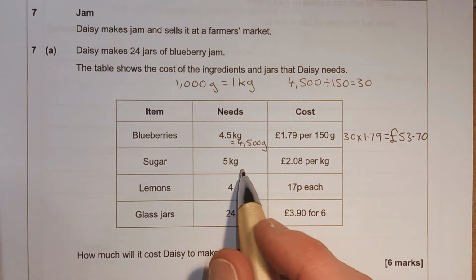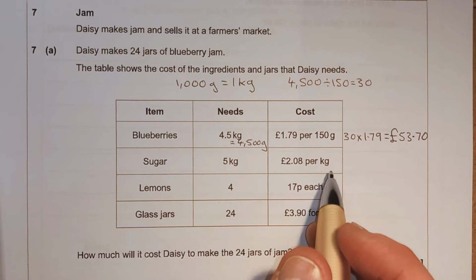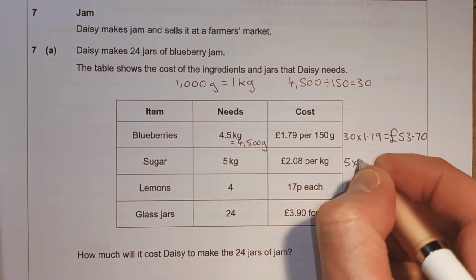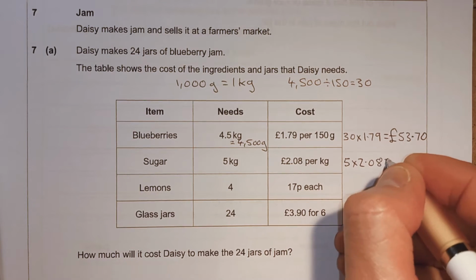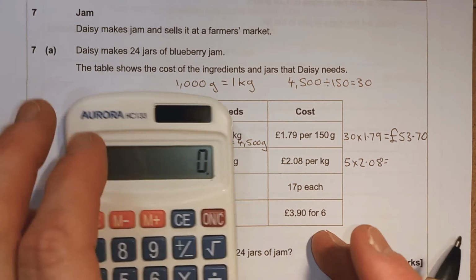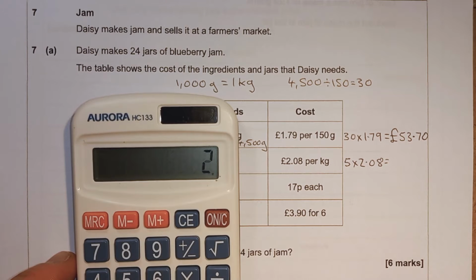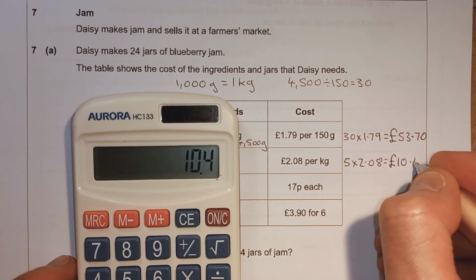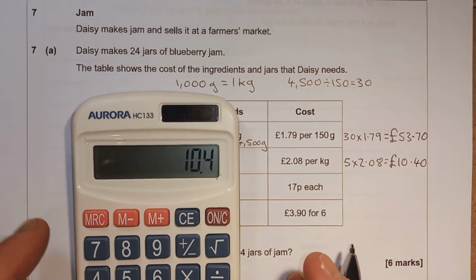For the sugar, she needs 5 kilograms, it's £2.08 per kilogram. So this one's more straightforward, we just want 5 lots of £2.08. Which is £10, and again it's pounds and pence, £10.40.